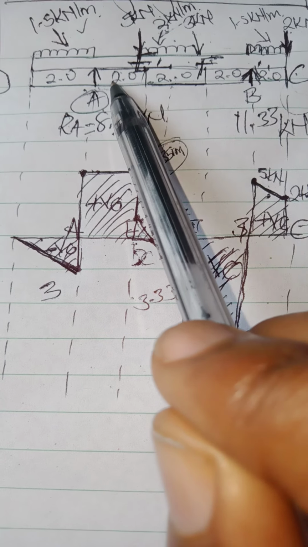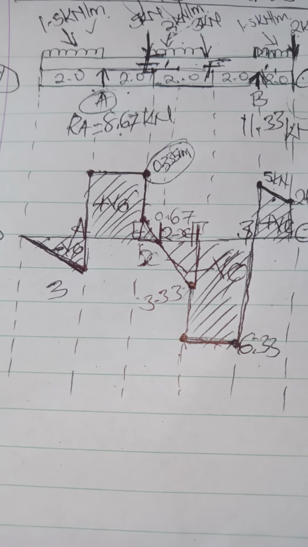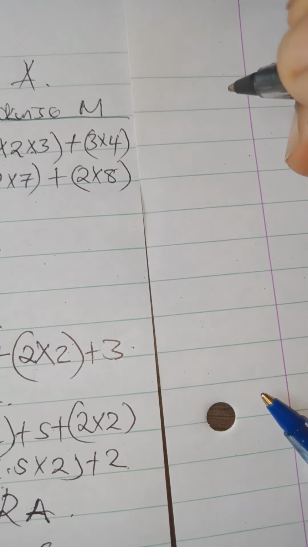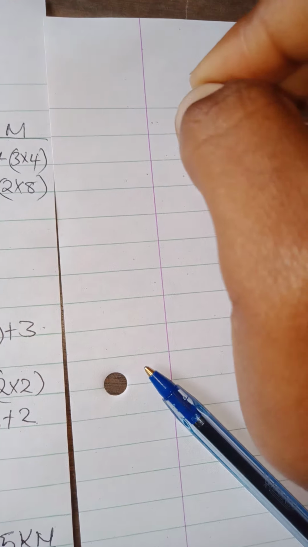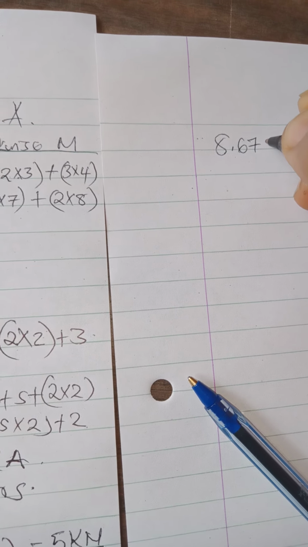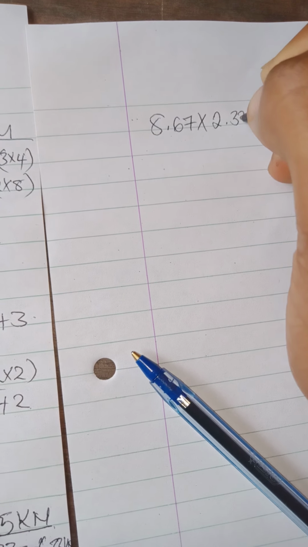The distance will be 2 add 0.335 meters we've gotten. So our reaction here will be 8.67 kilonewtons times 2.335.